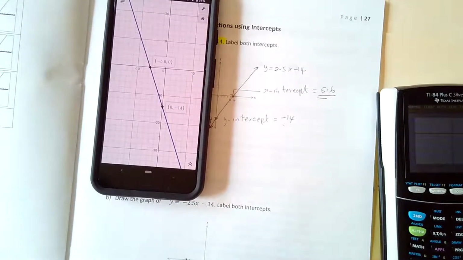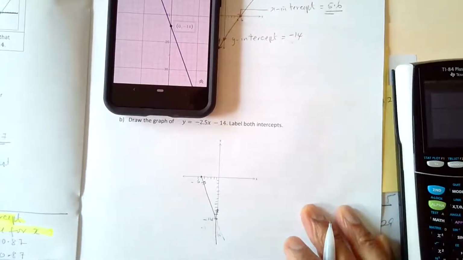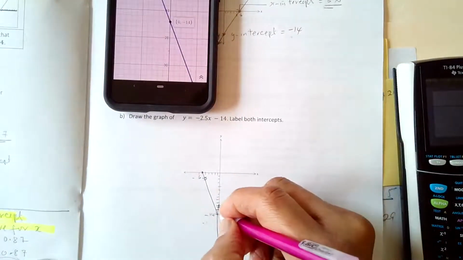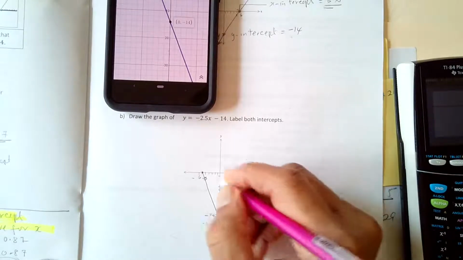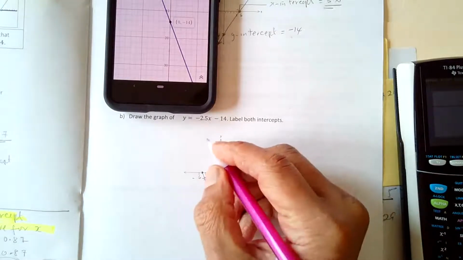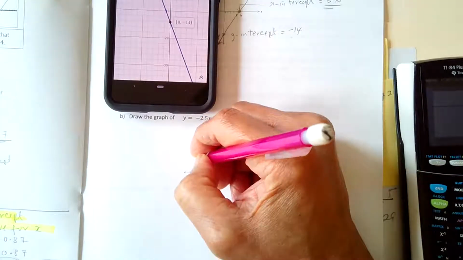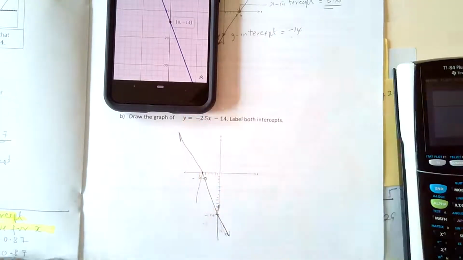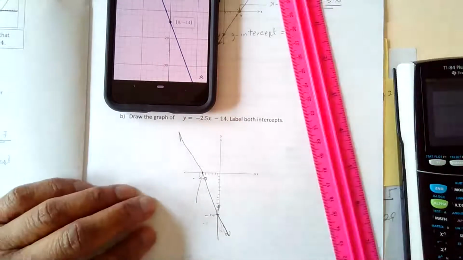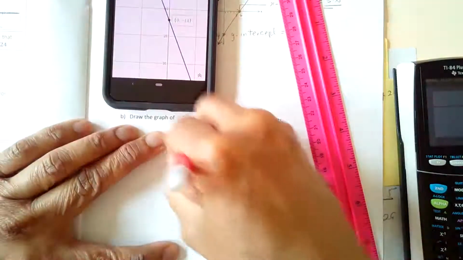Okay, let's go and do this properly. So we have negative 14. And this is negative. Continue my graph. Oops. Should choose a better line for this.